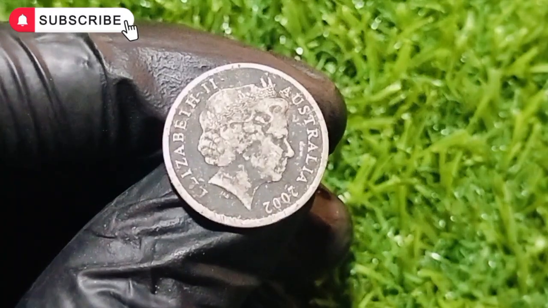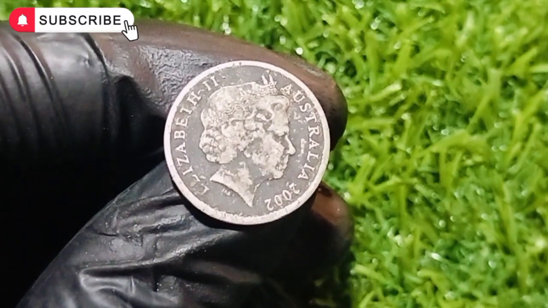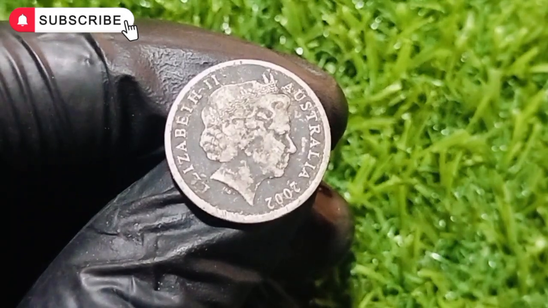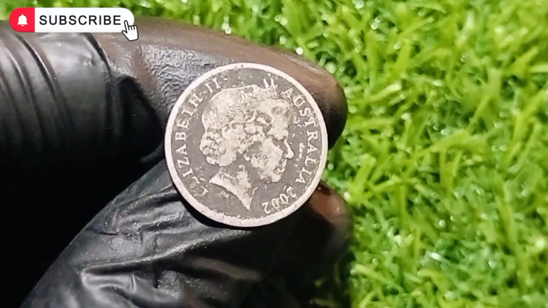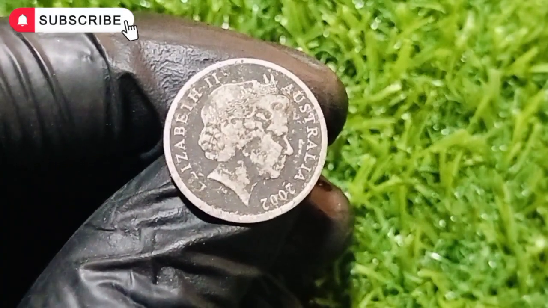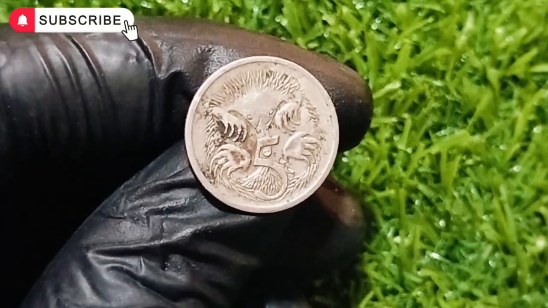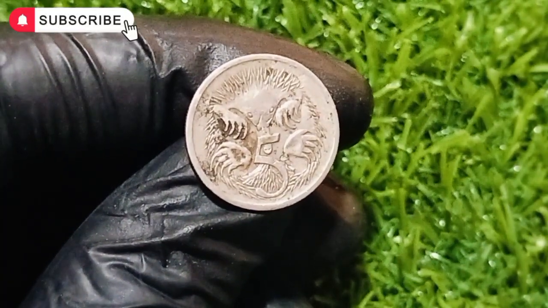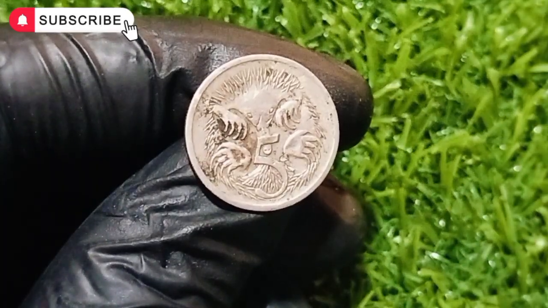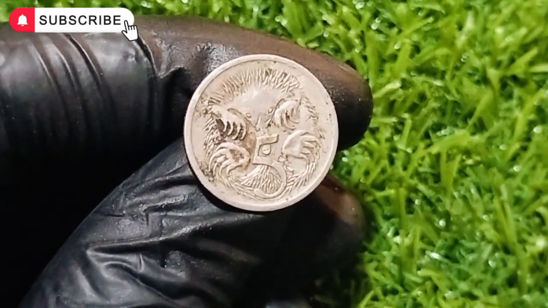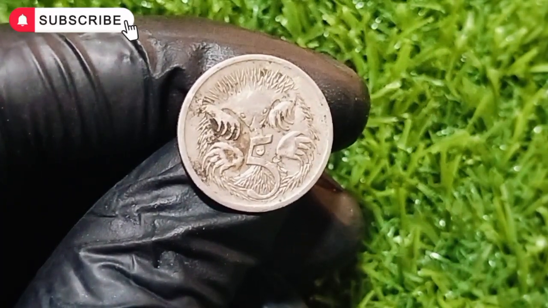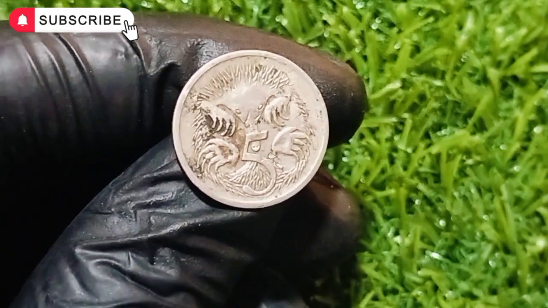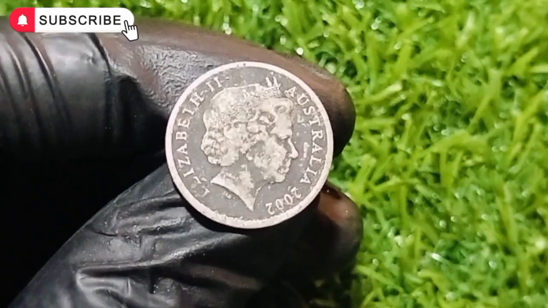Coins with minting errors, such as double strikes, off-center strikes, or other anomalies, can also be of significant interest to numismatists and may command higher prices on the collector's market. The symbolism of the echidna on the reverse side highlights Australia's deep connection to its natural environment. Echidnas are ancient creatures that have survived for millions of years, representing resilience, adaptation, and the uniqueness of Australia's wildlife.